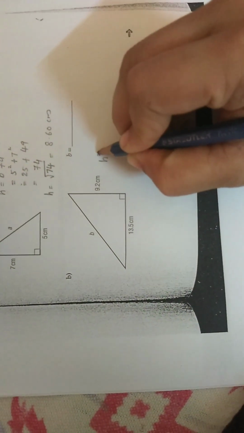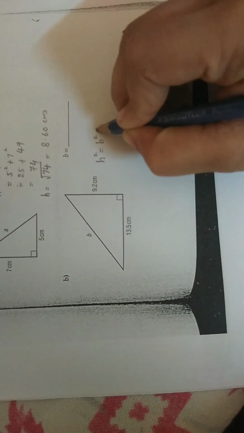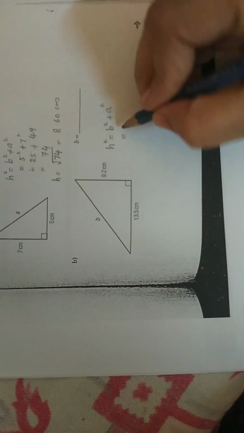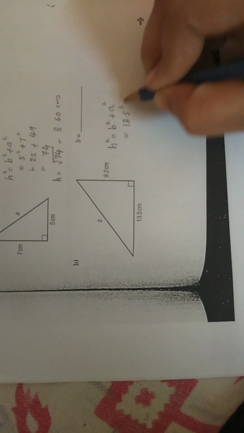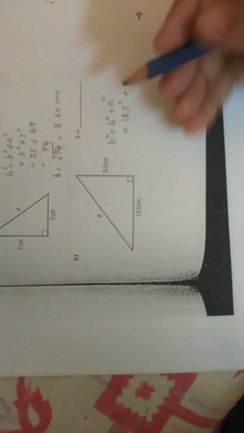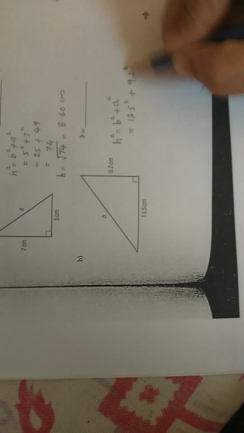Write the equation first. Hypotenuse square equal to base square plus altitude square equal to, what is base square? 13.5 square plus, what's altitude square? 9.2 square.